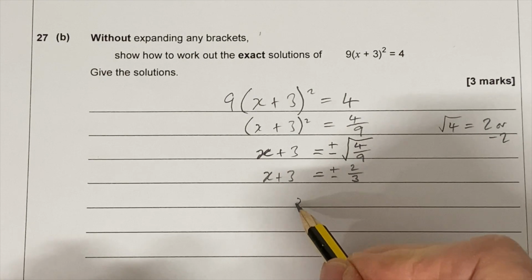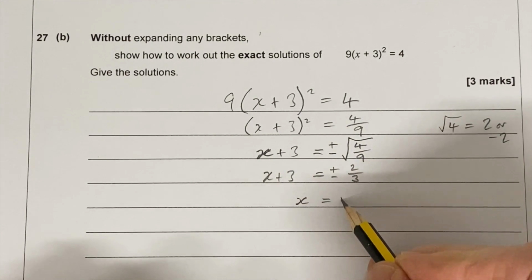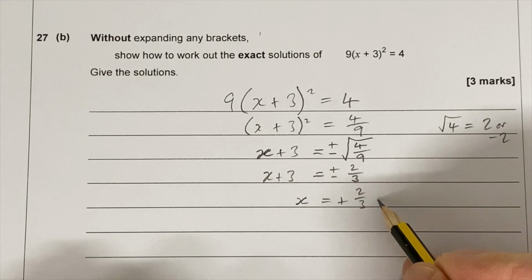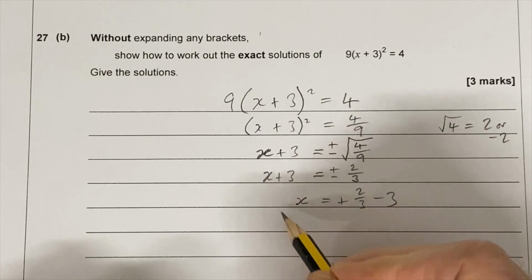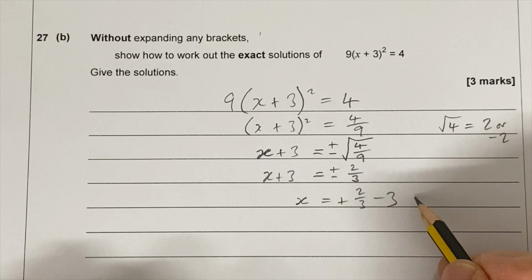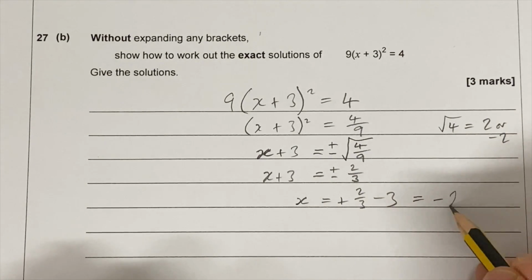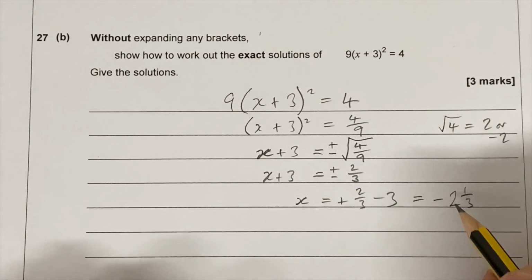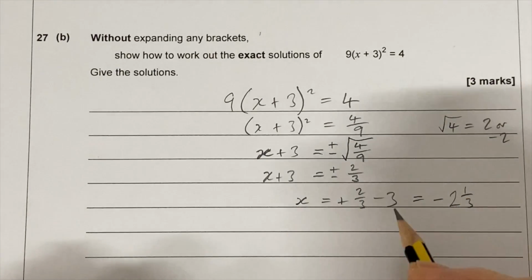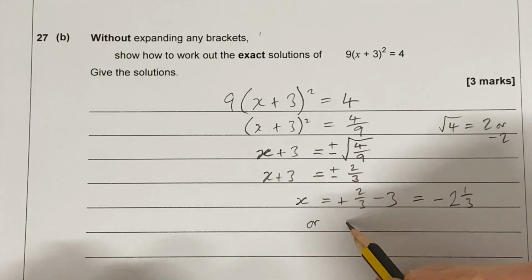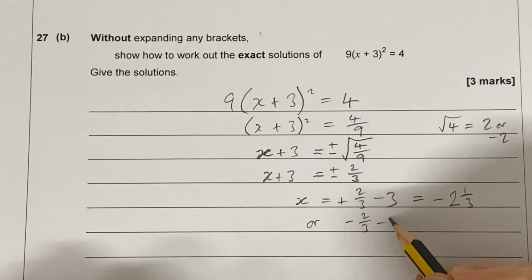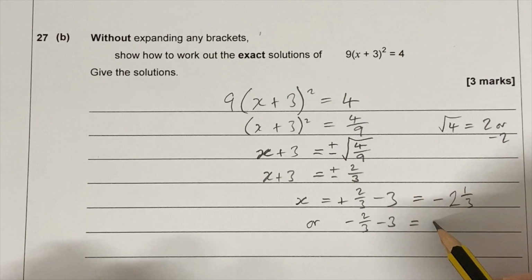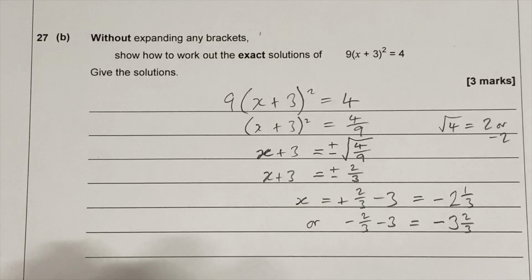So x will be equal to plus 2 over 3 minus 3. I've taken 3 off both sides, and that will give us negative 2 and 1/3. 3 subtract 2/3 is 2 1/3, and it's a negative, of course. Or minus 2/3 minus 3, which will be minus 3 2/3. Those are the two solutions to that little equation there.